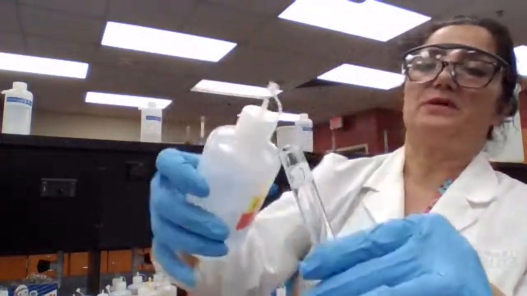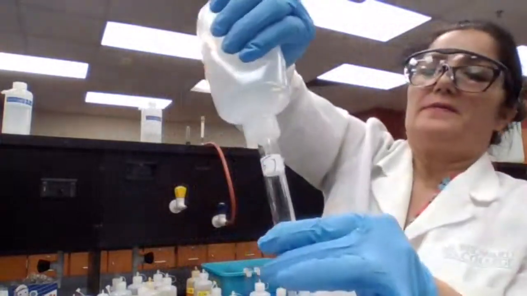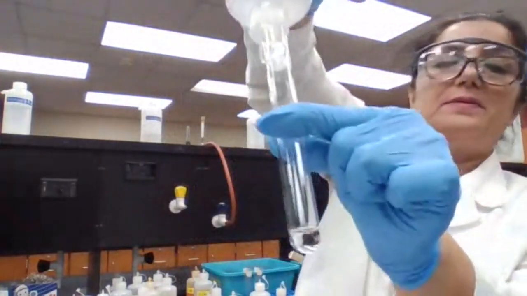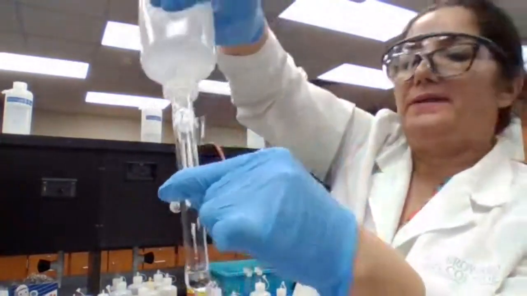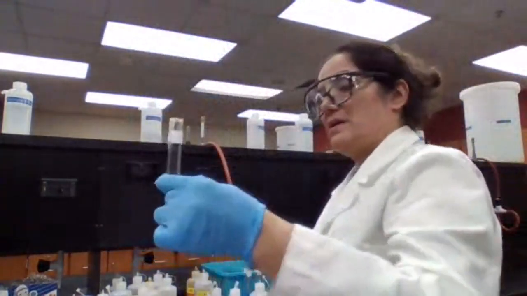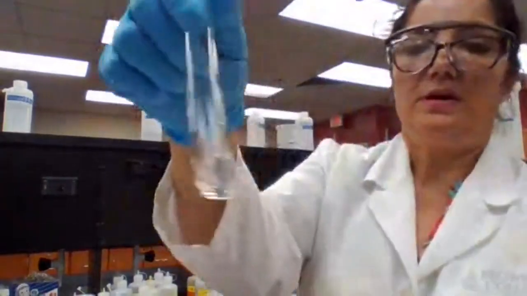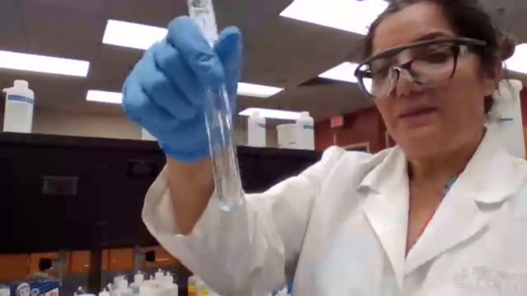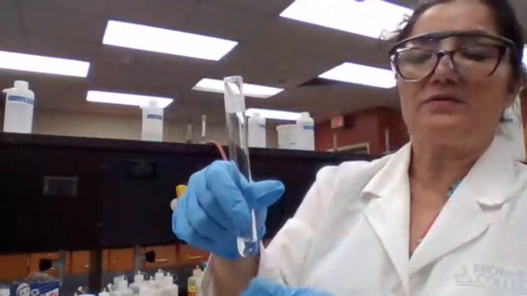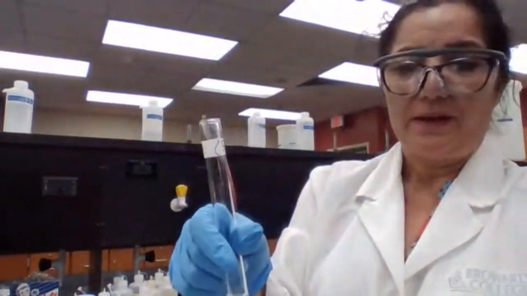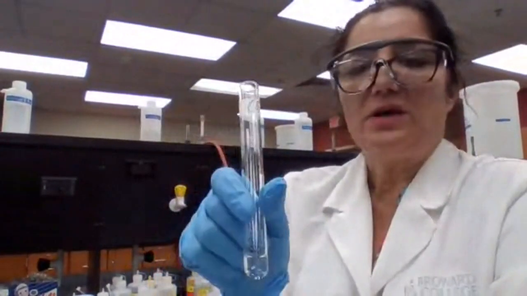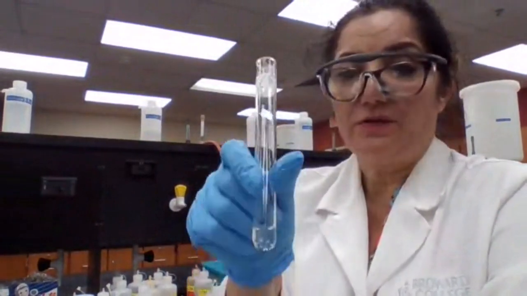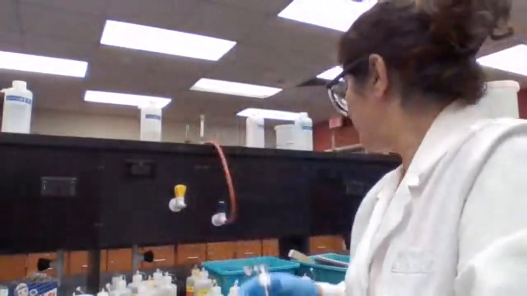Anything that has ammonium is soluble, of course. I mix it together and I get a clear solution. What does it mean? It means that this mixture did not form any precipitate. There is no evidence for reaction. So for 5, no reaction.